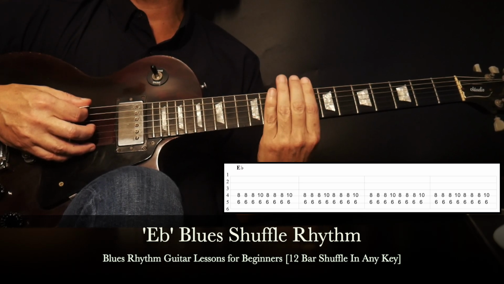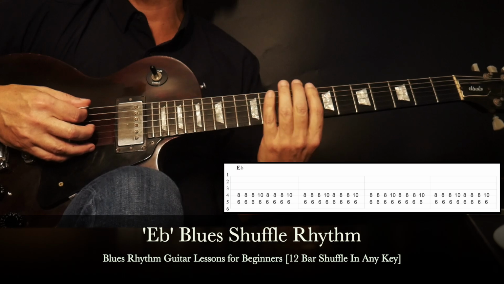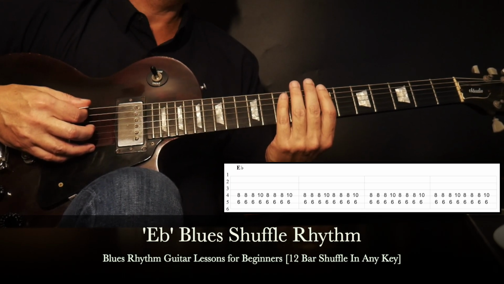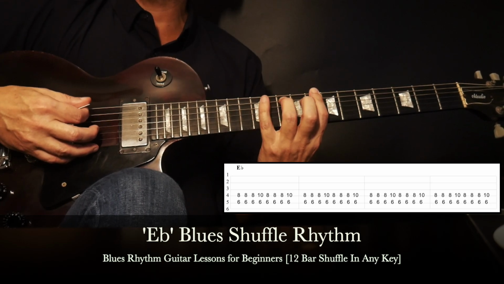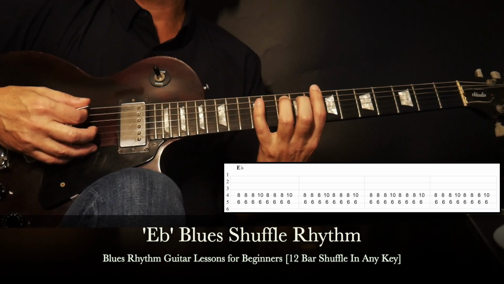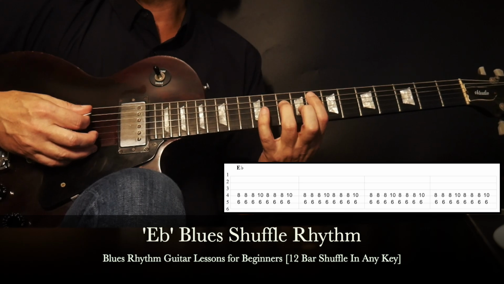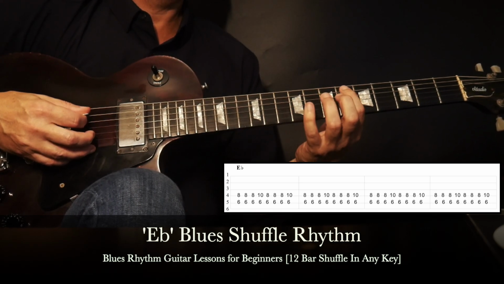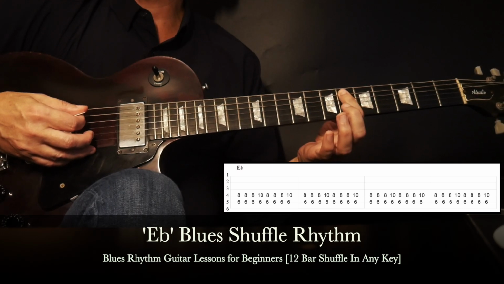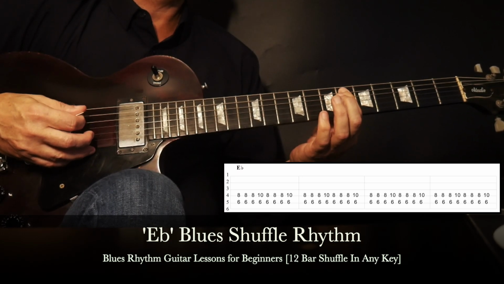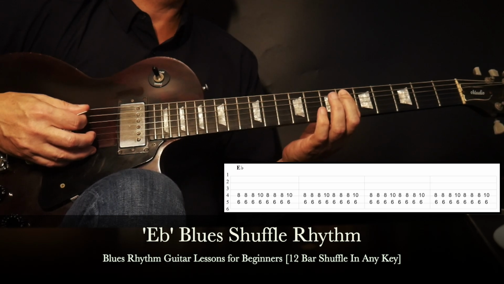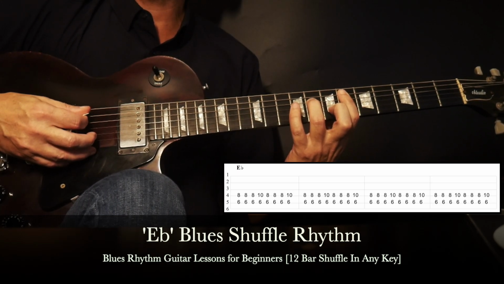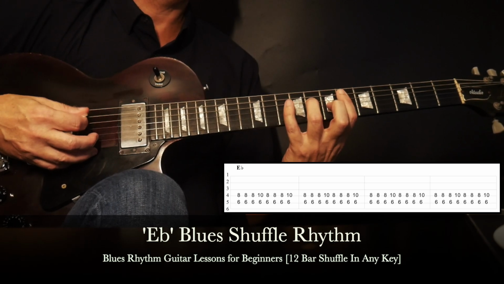In order to play all 12 keys comfortably, we need an alternate approach for some of the other keys. And that involves, instead of starting with the bottom two strings, we're going to start with where we shifted initially with the previous shuffle. We're going to start with the 5th string bass note. In this case, it's going to be E flat. And first finger on that 5th string 6th fret, and again playing the 5th and 4th strings together.